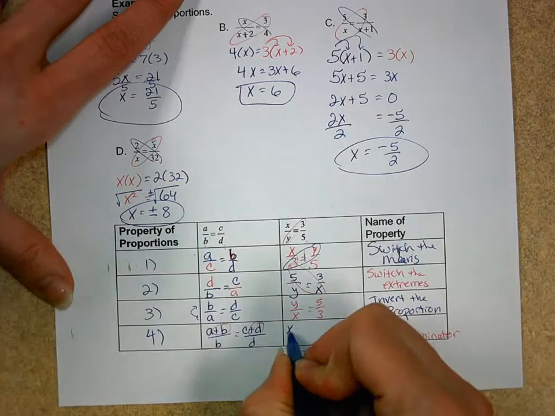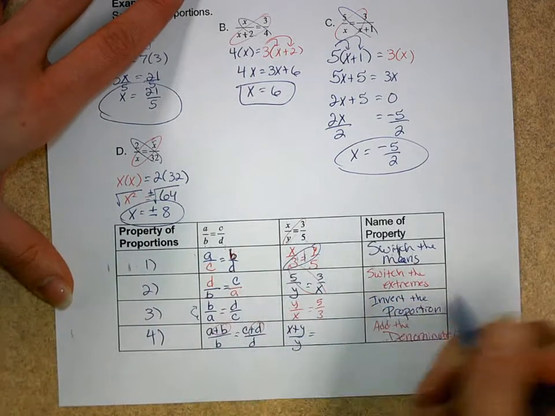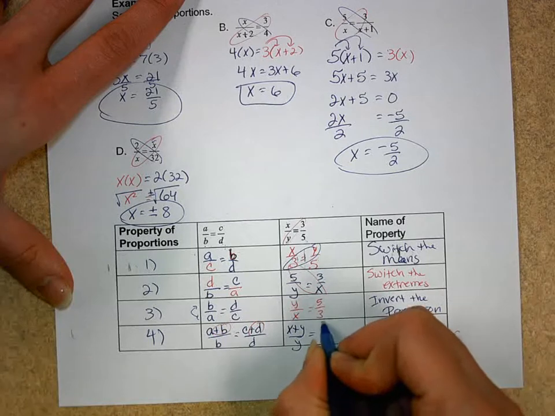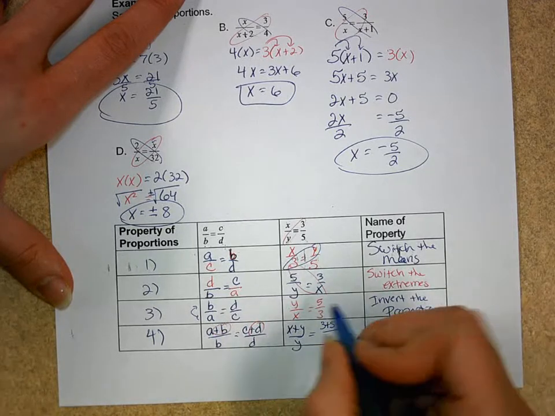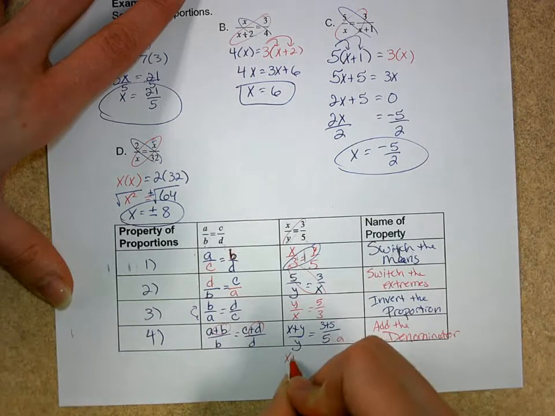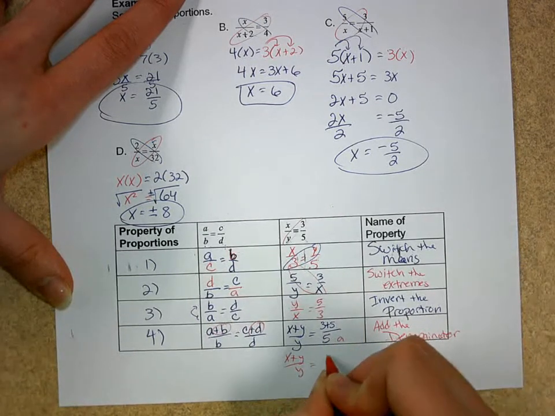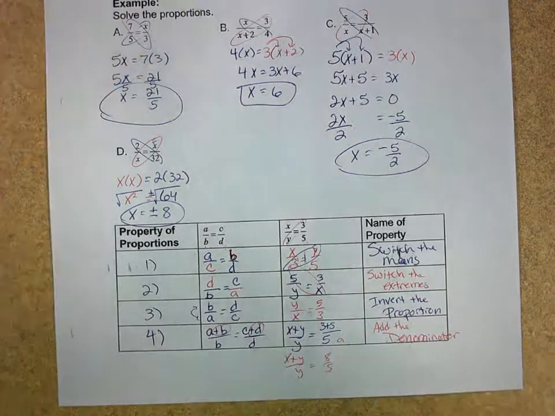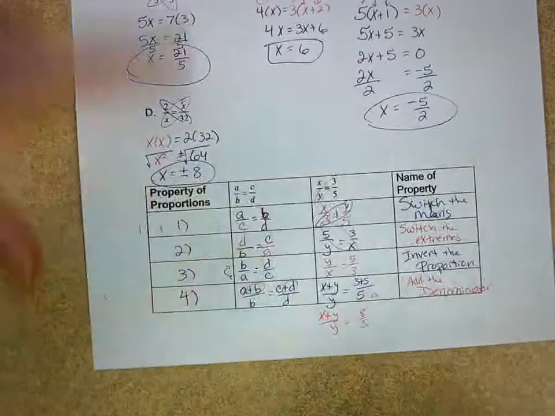So that would be the following: x plus y is to y as 3 plus 5, which would be 8. So you could have said 8 there, is to 5. Or you could say x plus y is to y as 8 is to 5. Either one of those would be the same thing. Now let me show you real quickly why this works.